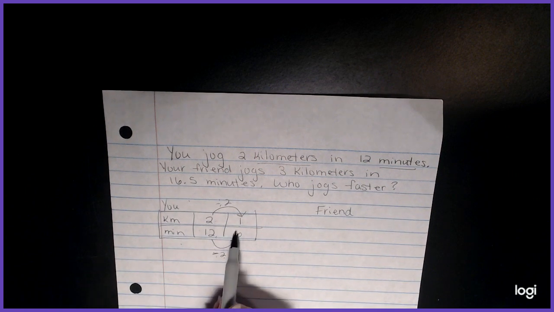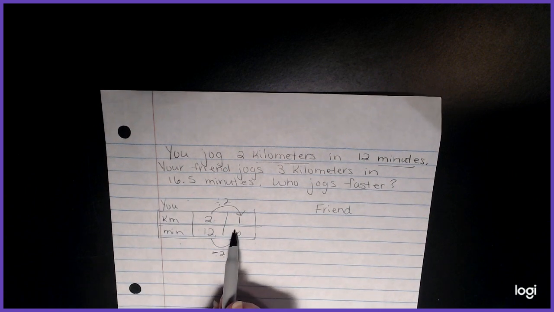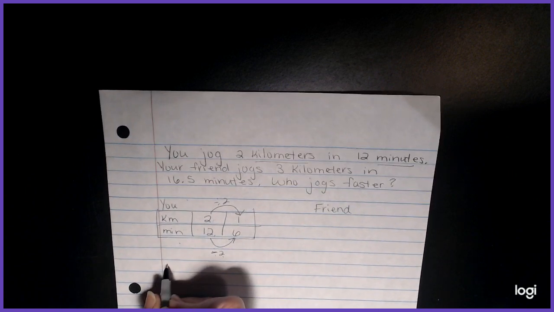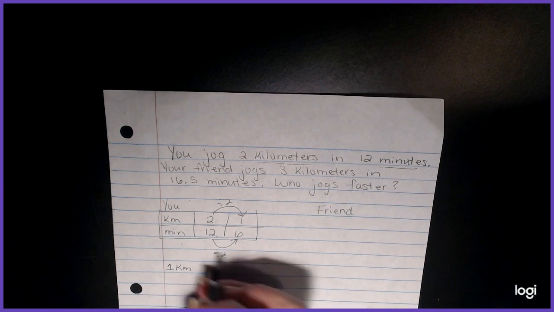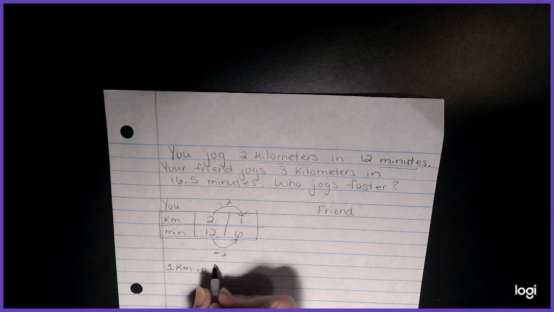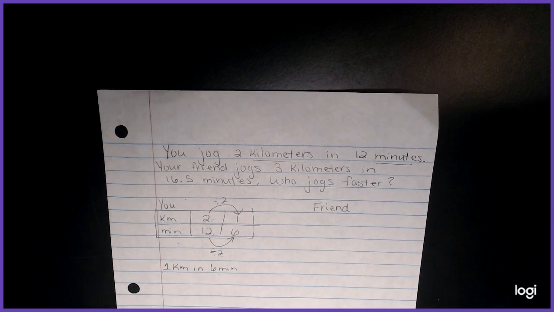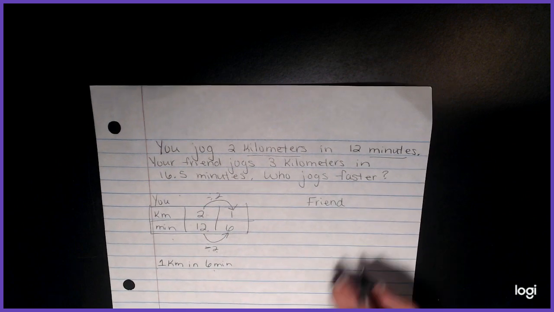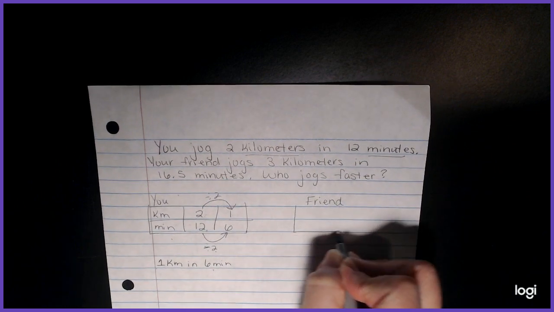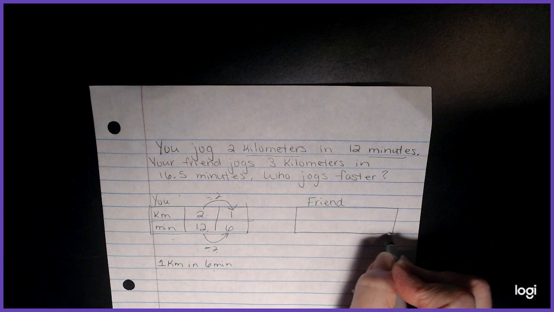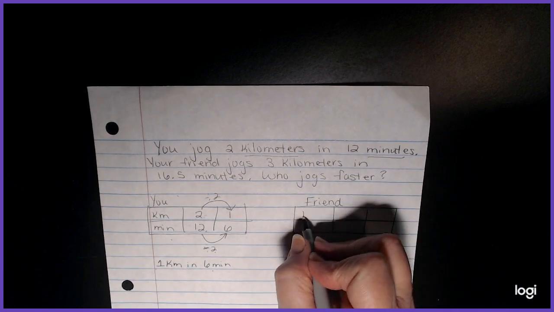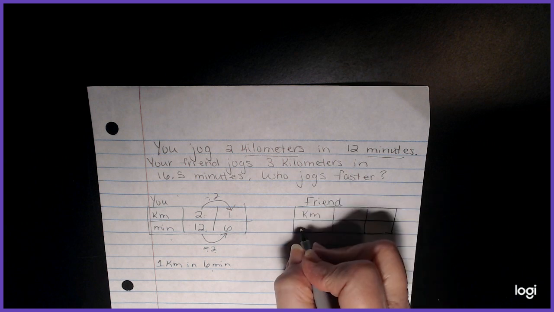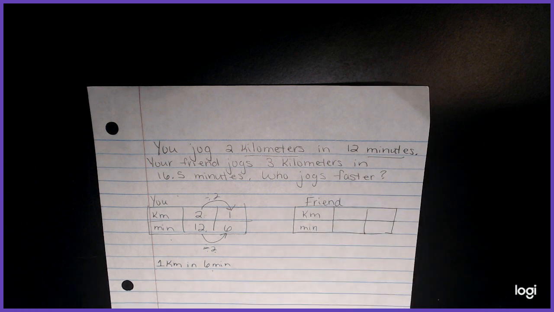So we found out the unit rate is this. I guess they're jogging 1 kilometer in 6 minutes. Okay, so we're going 1 kilometer in 6 minutes. We want to compare that to our friend's. So we're going to make another ratio table right over here, and we're going to make it with our friend, kilometers and minutes.